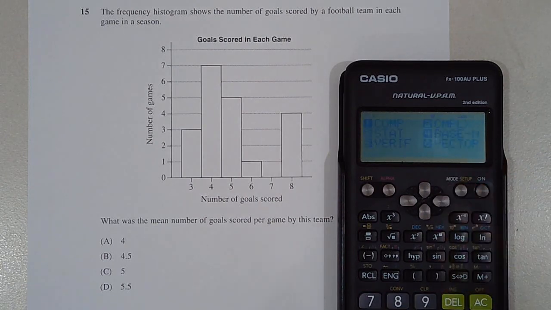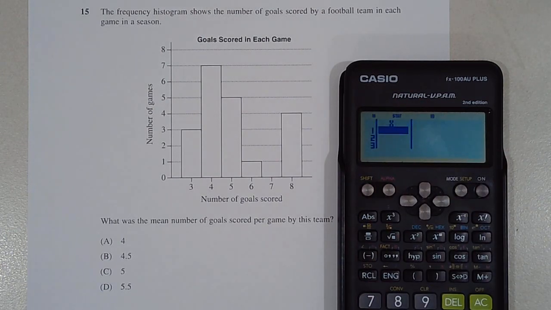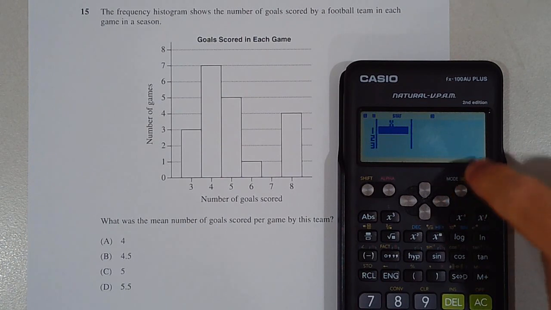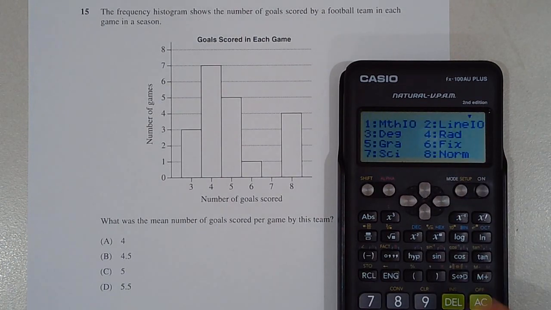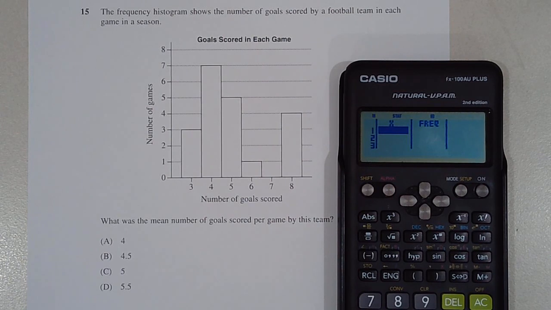So if we press mode and then stat, 1 var, so number 1, you notice that we have a column for the scores but no column for the frequency, so we need to enable that in this calculator. So shift mode, so that takes us to our setup screen. Scroll down. Number 4, stat, if you press that, frequency on, so number 1. You can see now you have the frequency column, so let's enter in this data.